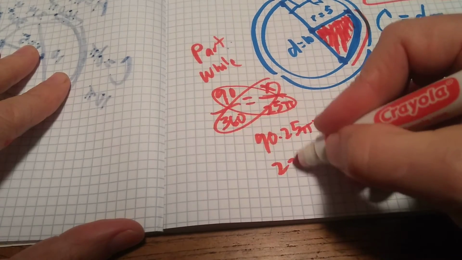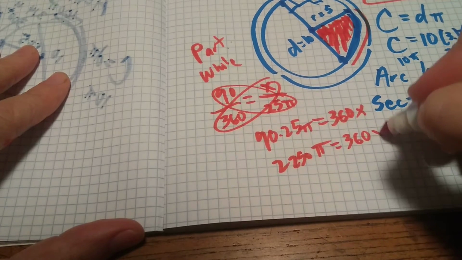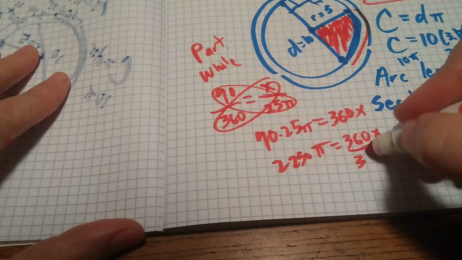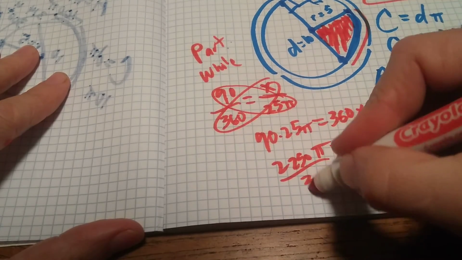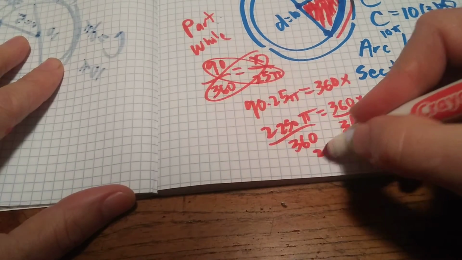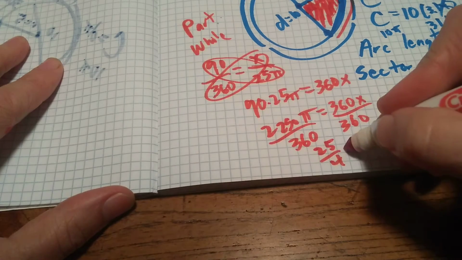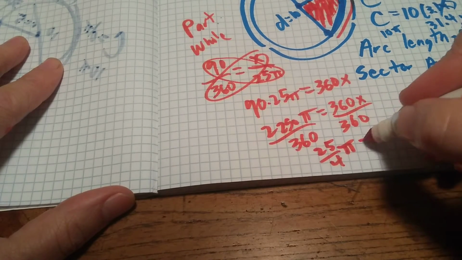It's 2250. That equals 360x. I divide by 360. And I get 25/4 on my calculator. It reduces it for me. Pi is equal to x.